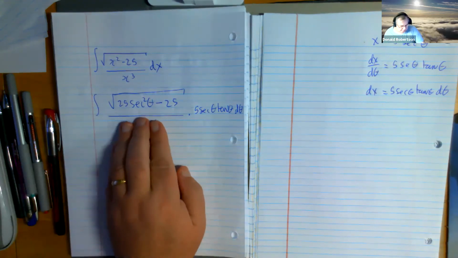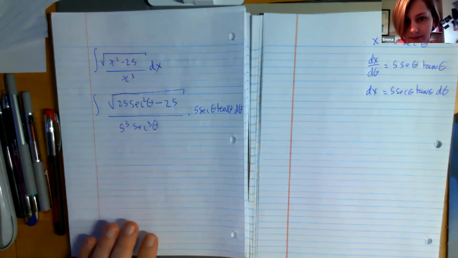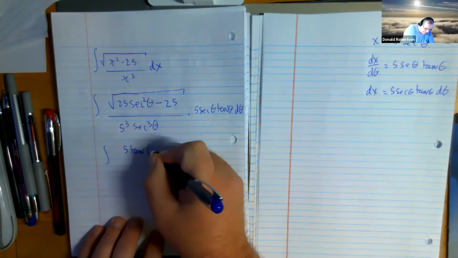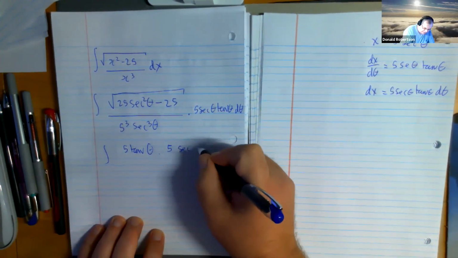Yeah. Okay. See if we can cut out some lines here. What does that top end up looking like? What does 25 secant squared take away 25 look like? That's 5 tan theta. Nailed it. So I could have cancelled earlier, but I'm not going to bother. We'll do it next line.